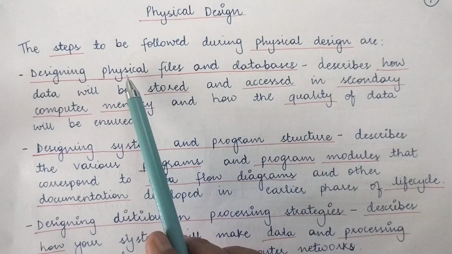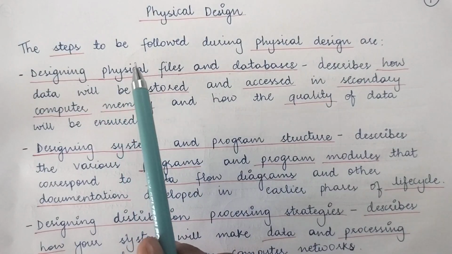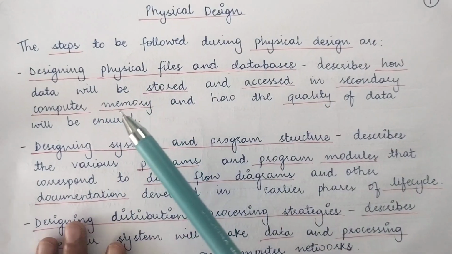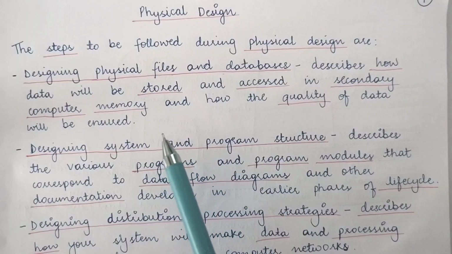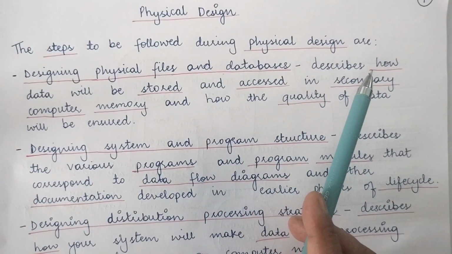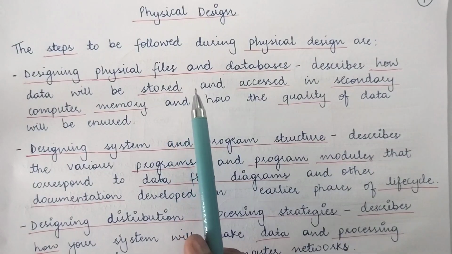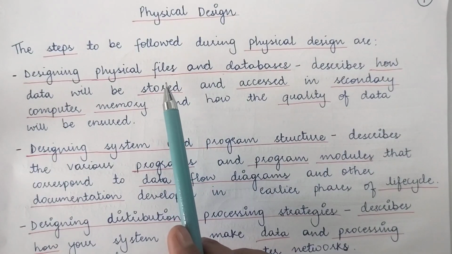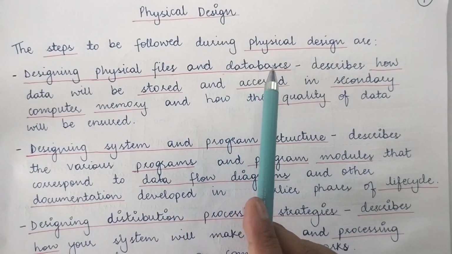These steps are: the first step is to design physical files and databases. When I say designing physical files and databases, this means you are describing how data will be stored. You know, data is stored in various files and these files are stored in the databases.